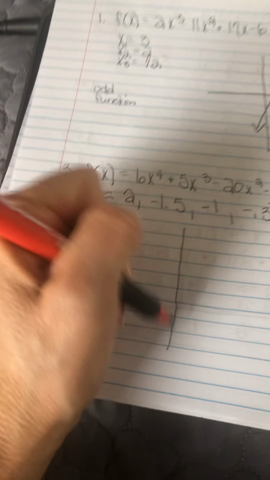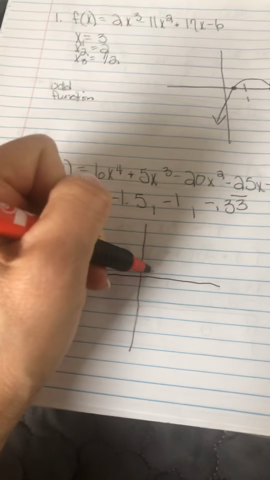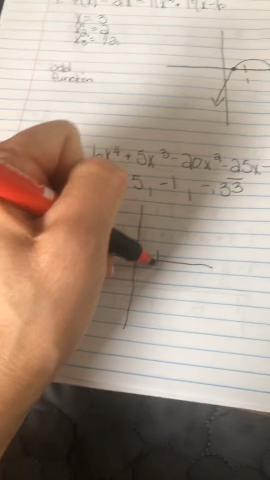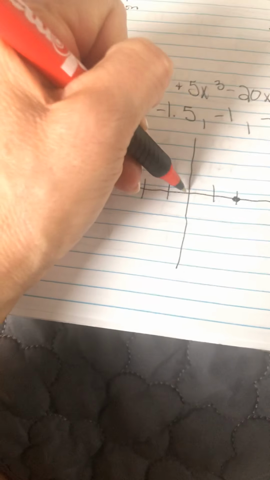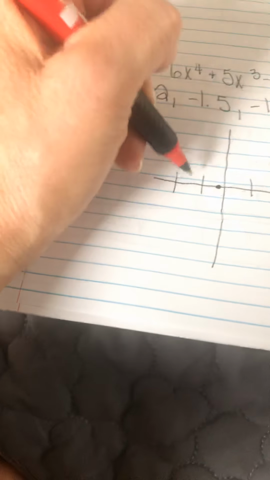Okay. So this is an even graph, which means that the right tail is going to be up and the left tail is going to be up. So I'm just going to put in 1, 2, and then negative 1 and 2 because that's all we're going to need. So we know that we're going through 2. We know that we're going through negative 0.3, which is a little less than negative 1/2, at negative 1 and negative 1.5.